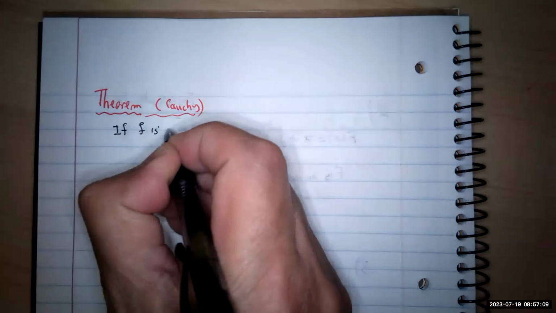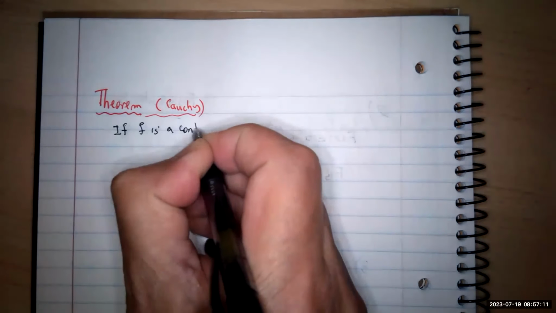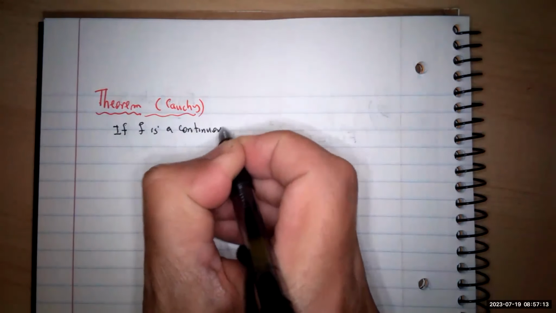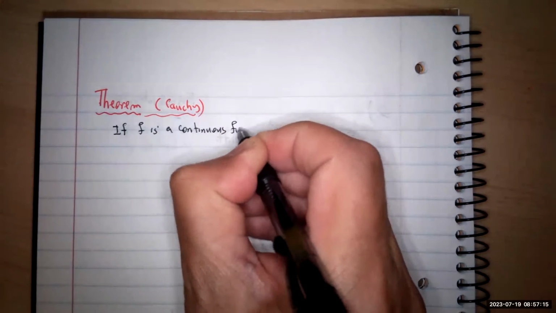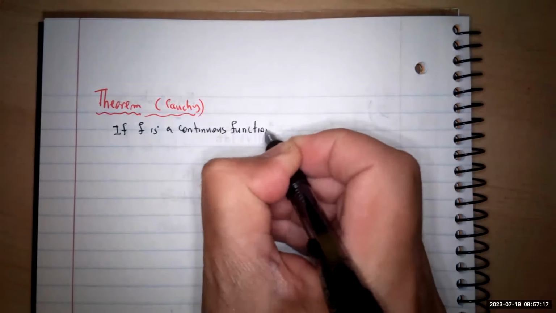If f, the function f, is a continuous function, it must be continuous, otherwise you can't do this theorem. Of course, you need the continuity to get that integral.